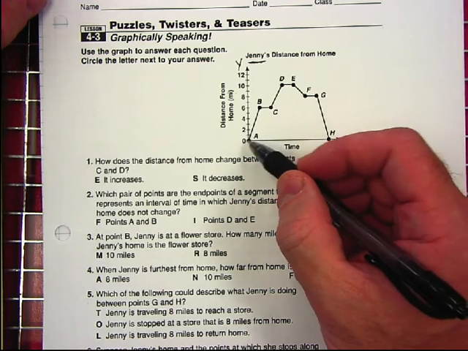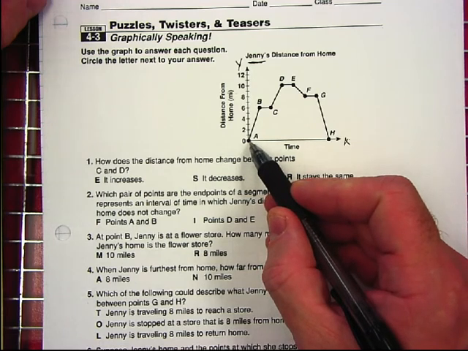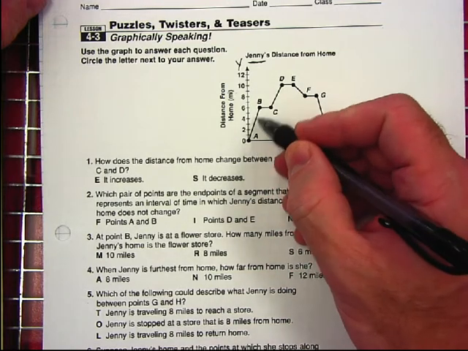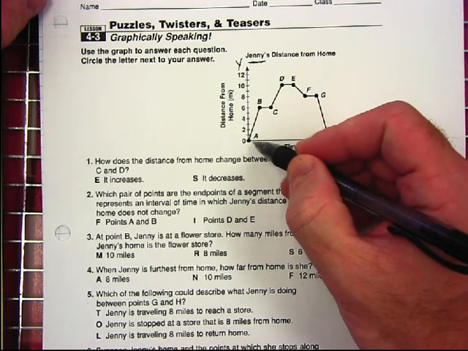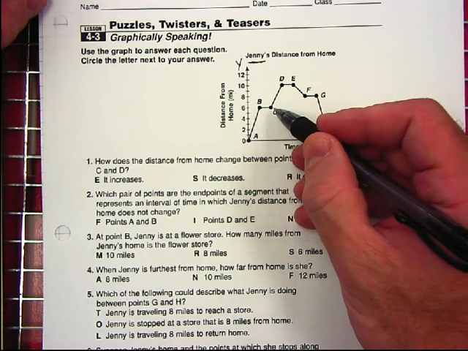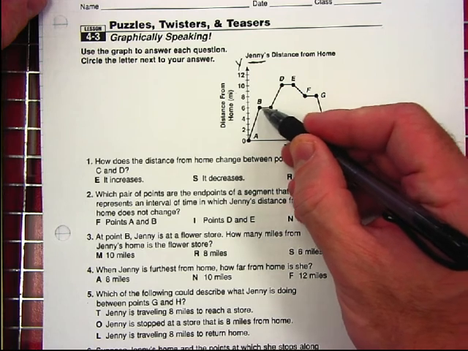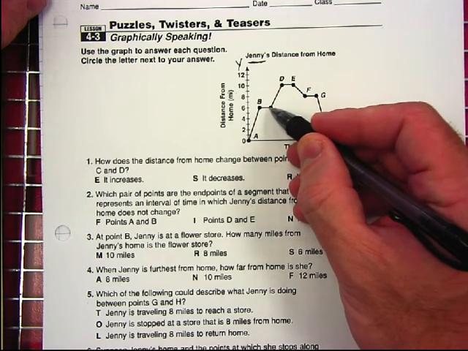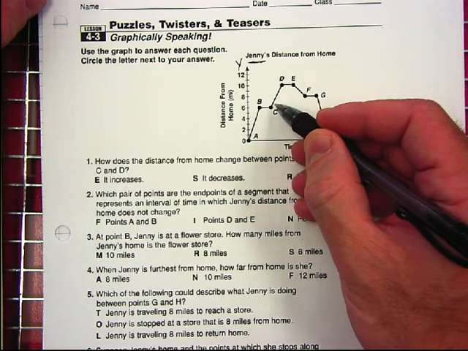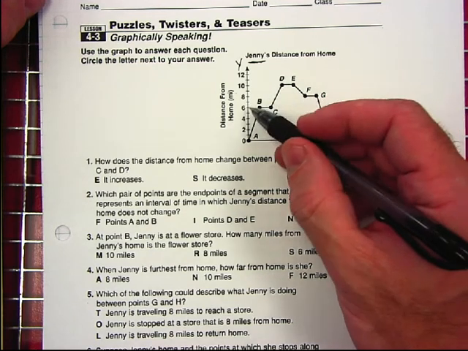So at point A, y equals 0. At the starting point, where time equals 0 and distance equals 0, she's at home. Then as she moves to point B, some time passes and she's traveled 6 miles from home. From point B to C, her distance doesn't change, so time passes and she's somewhere for some amount of time, but she's not moving.